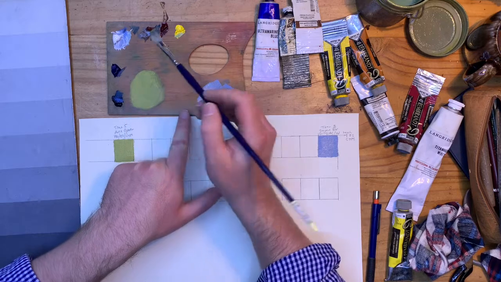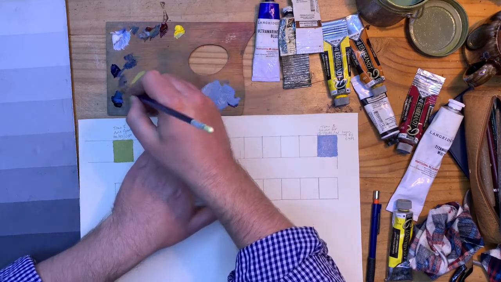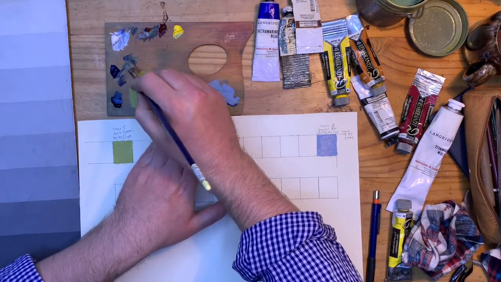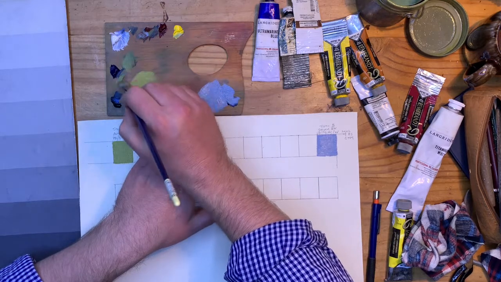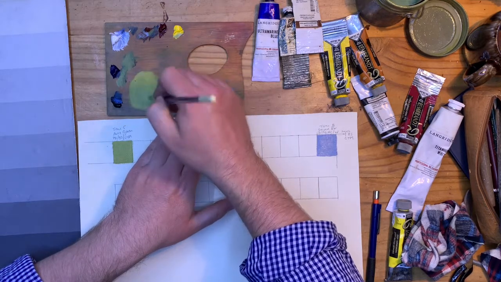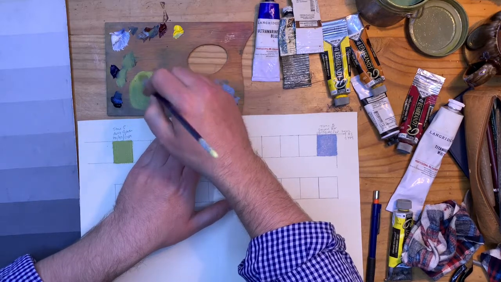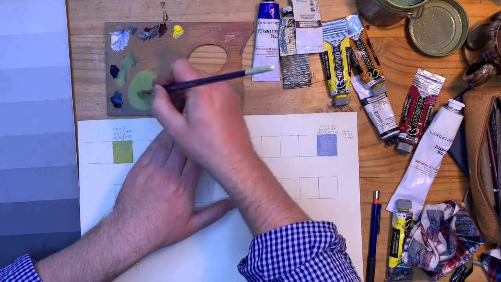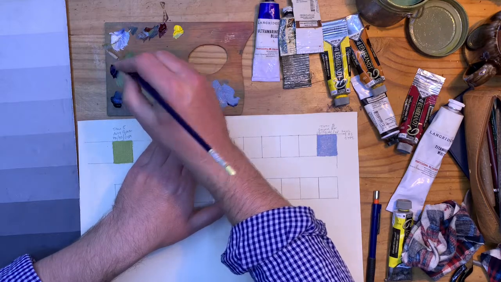So we might just touch it with a tiny bit of Prussian blue, of ultramarine blue, to keep the warmth in it, and probably touch it with a little bit of white just to keep the tone up.